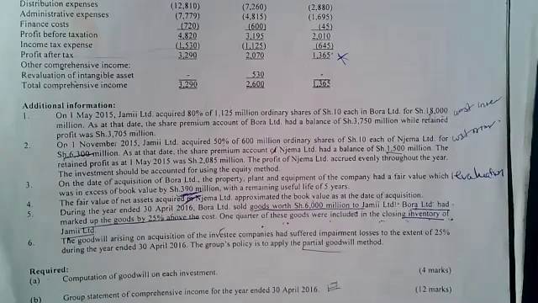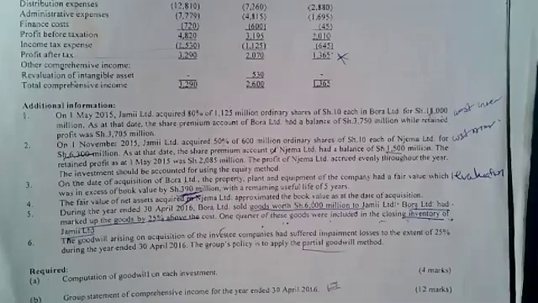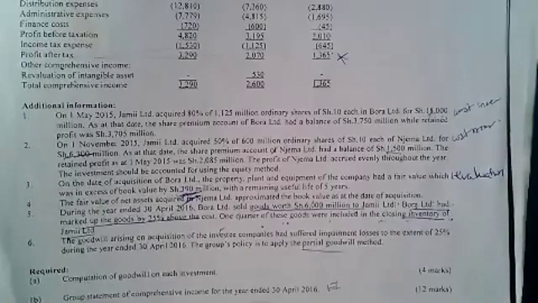You recognize them with initial cost, you are discharged with the post-acquisition profit, or sometimes they say reserves, then you subtract impairment loss. So that is the equity method, which is used to account for associates or joint ventures. Like now here we have a joint venture, we don't have an associate. An associate is where another company has been acquired by the parent with a percentage of between 20 to 49.